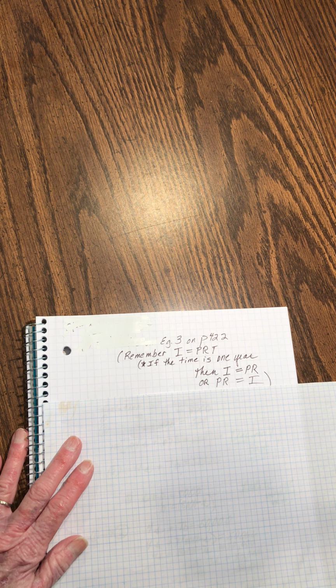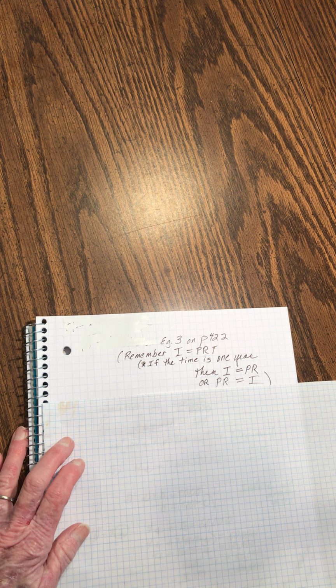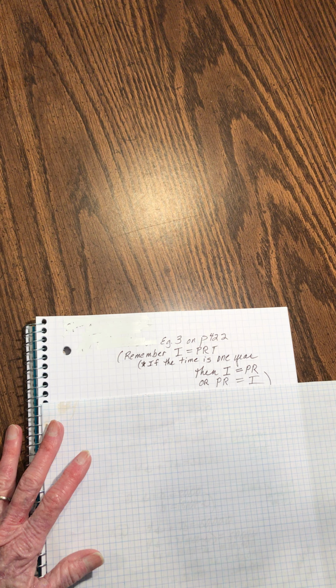And we're also going to remember all the stuff about percent. If it's 4%, the decimal's 0.04. We're going to love decimal busting for these.